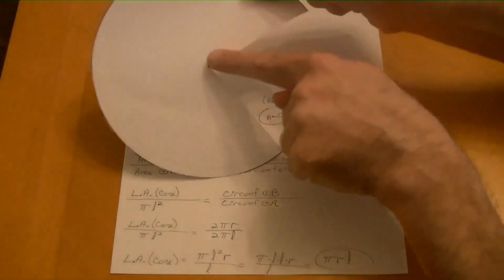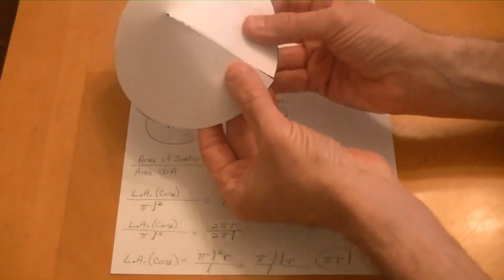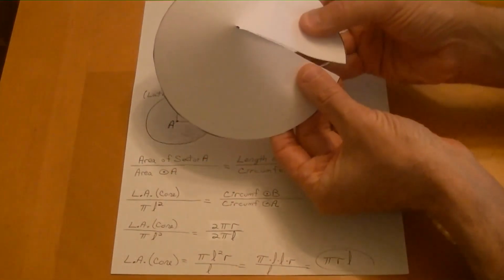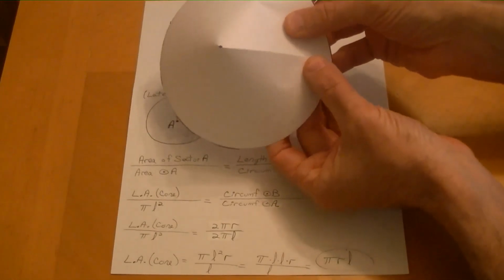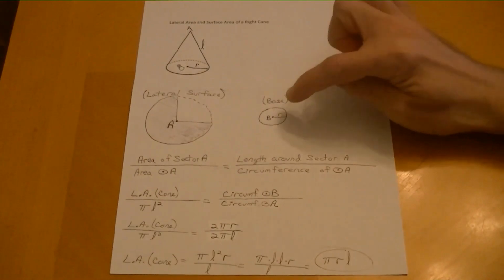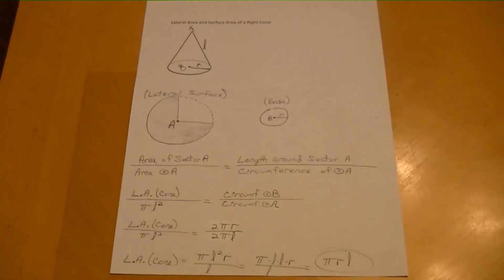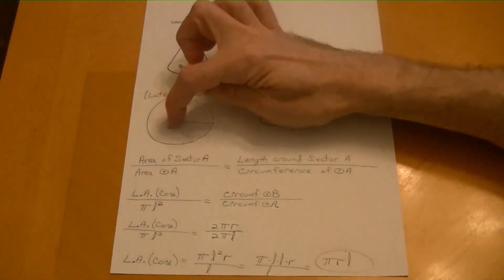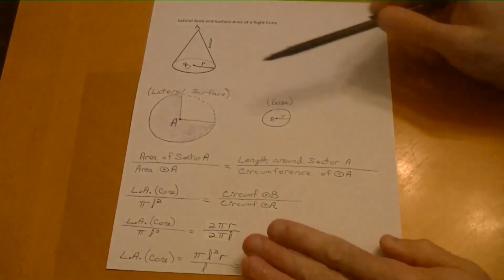So this shaded piece represents something like this. And that point A does become the vertex of the cone when we make the cone, right? So this is point A, the vertex of the cone. It's the center of that circle. And point B is the center of the base. So how do we get the area of this shaded sector?